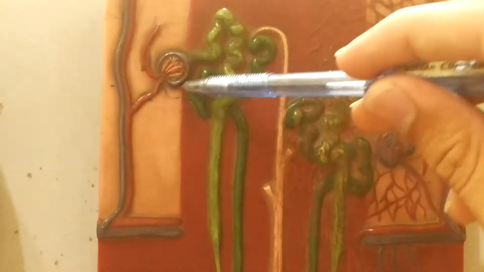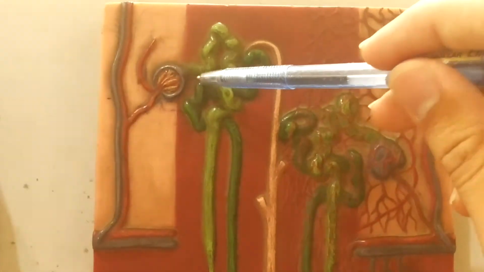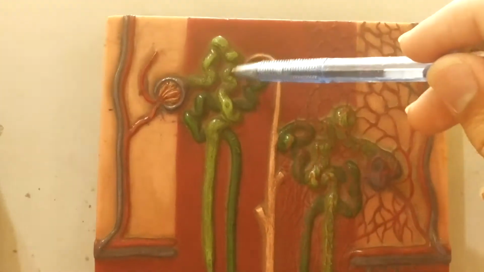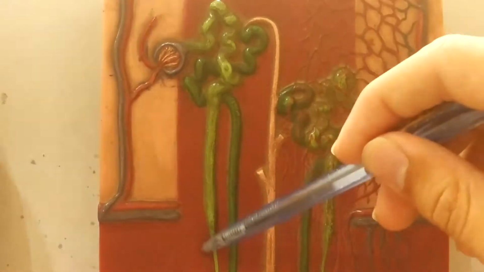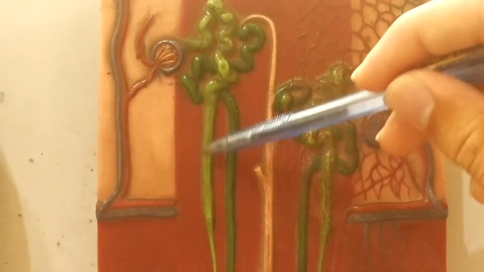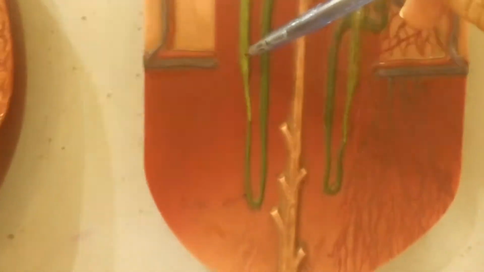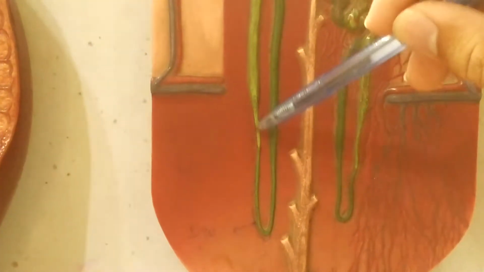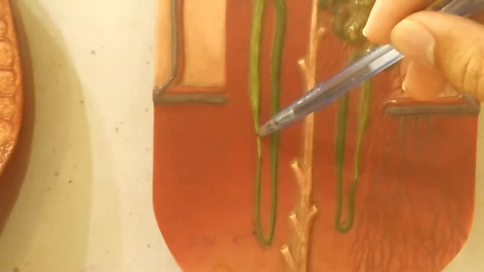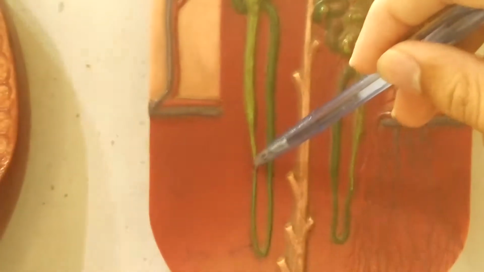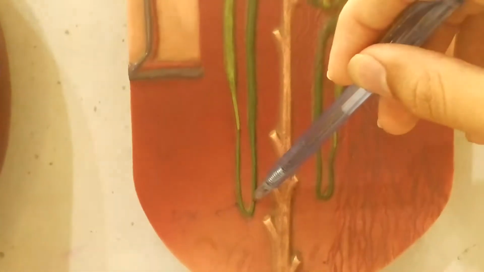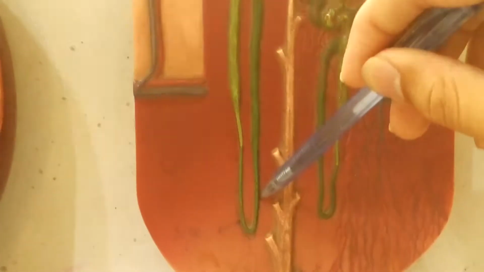Okay? So this is the Bowman's capsule, and from here we have the proximal convoluted tubule. As it moves down, it forms the proximal straight tubule. Moving down, we have this thin segment of the descending limb of the loop of Henle. This is the thin segment of the ascending limb of the loop of Henle.